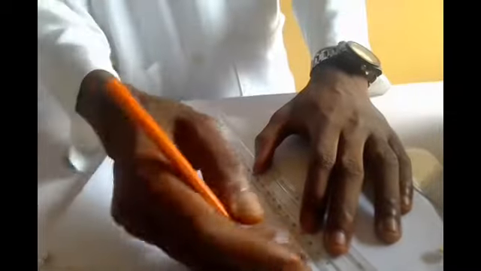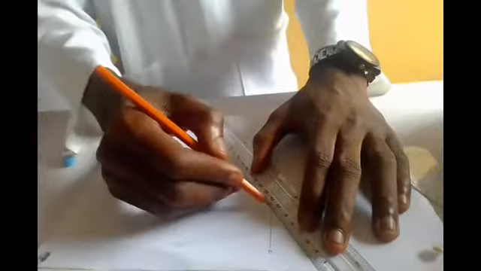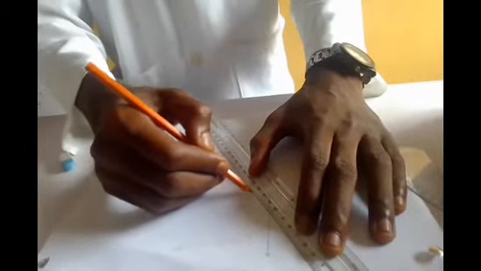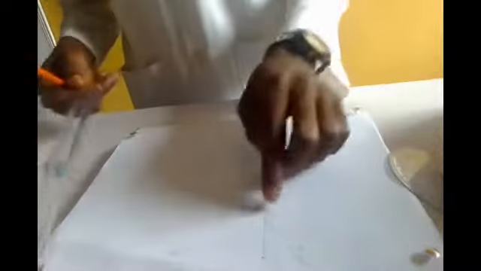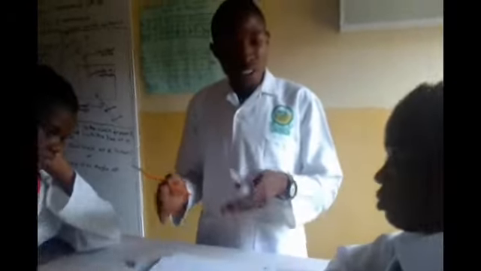This is where it is supposed to pass through. But because it has passed through another medium of different density, it is bent, and that is what we call refraction. Refraction is the bending of a ray of light when it passes through a different medium.